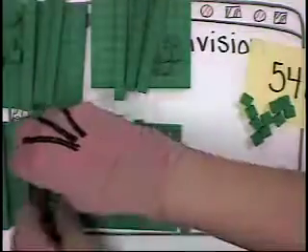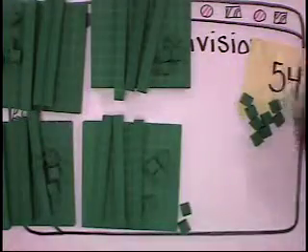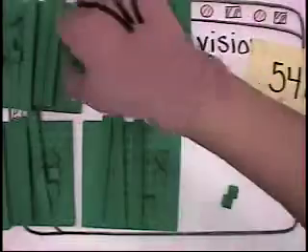And 1, 2, 3, 4. 1, 2, 3, 4. Look, there's more. Oh, two more.